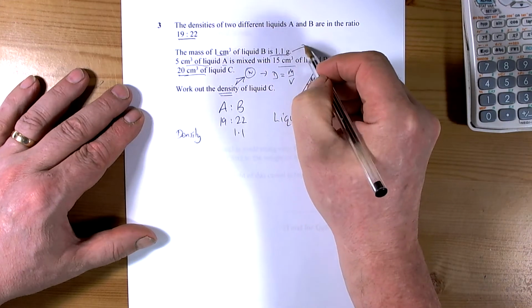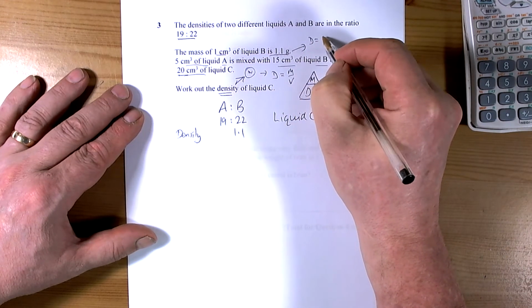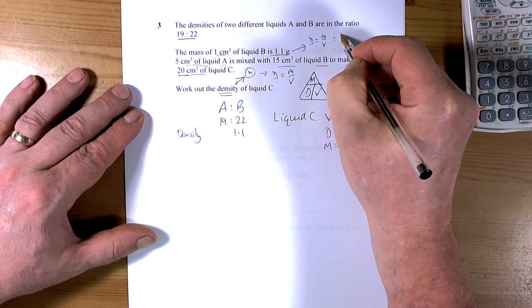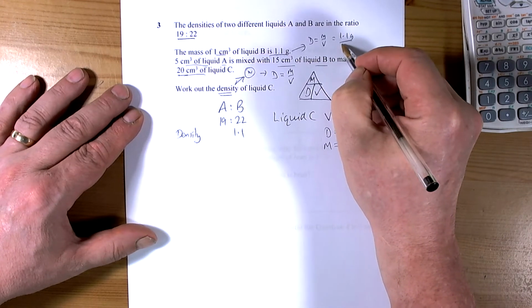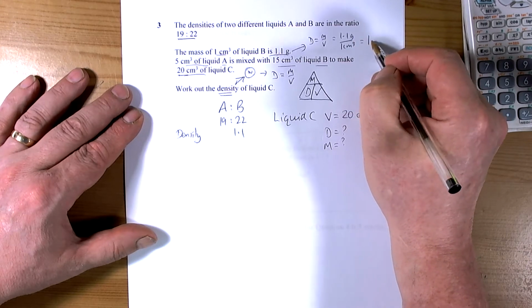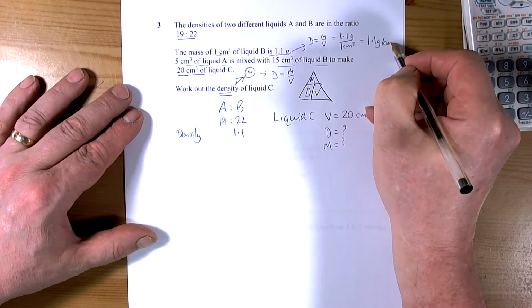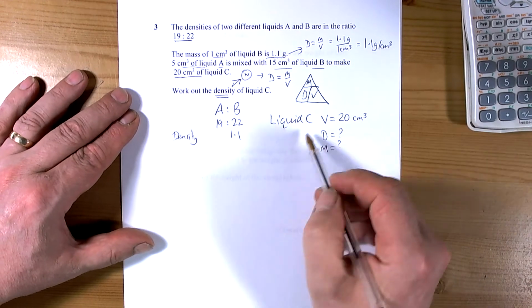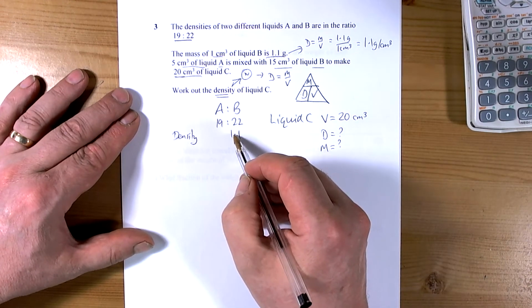The reason we know that is because density equals mass divided by volume. They're telling us it's 1.1 grams and we have 1 cubic centimetre. So when we do that division, we get 1.1 grams per cubic centimetre. So for B, we know the density is 1.1.